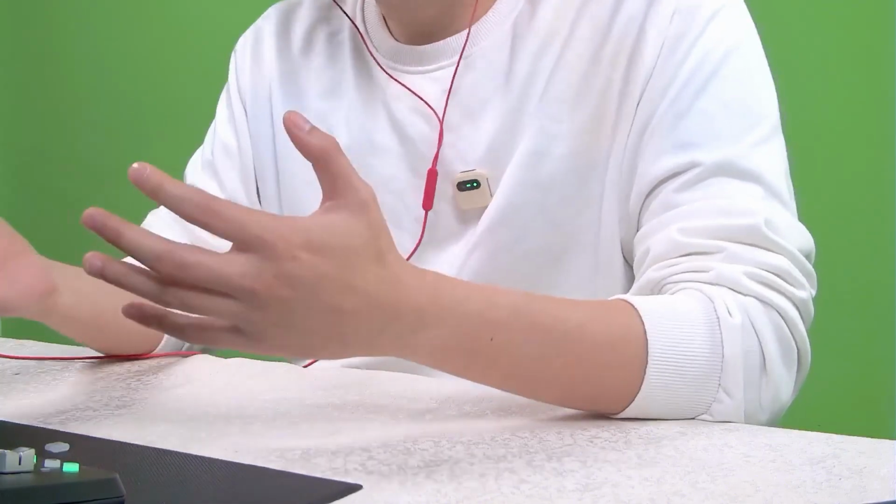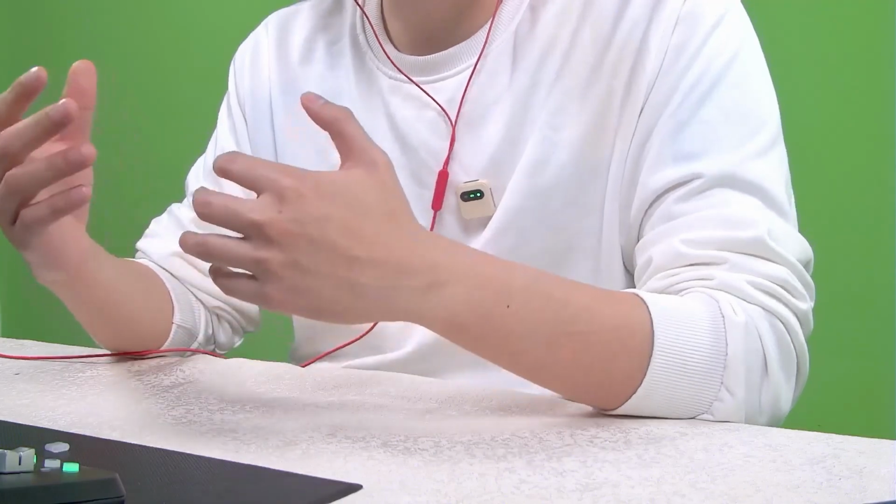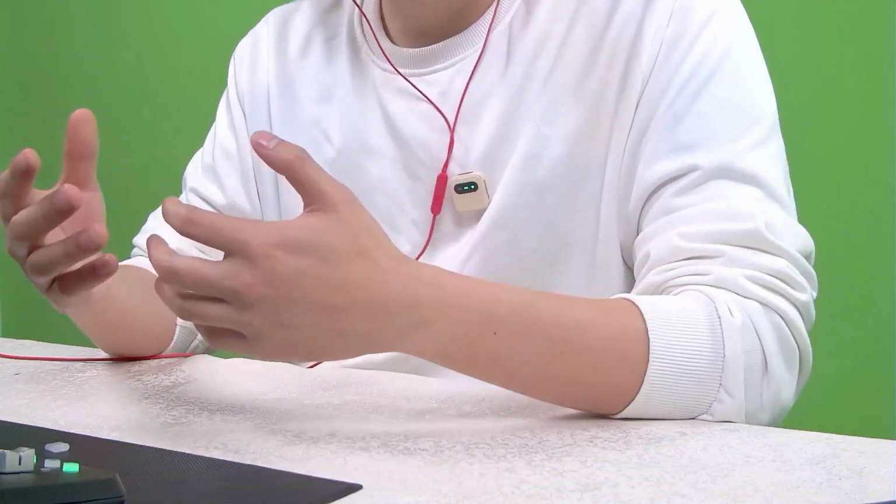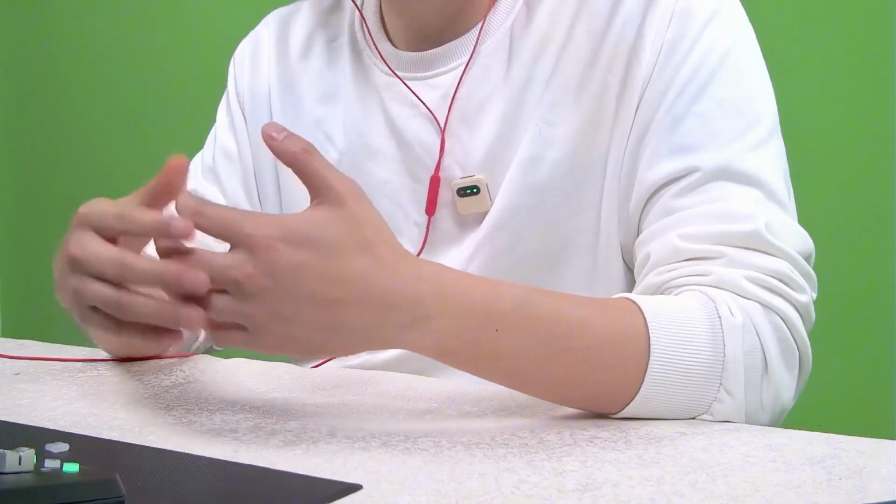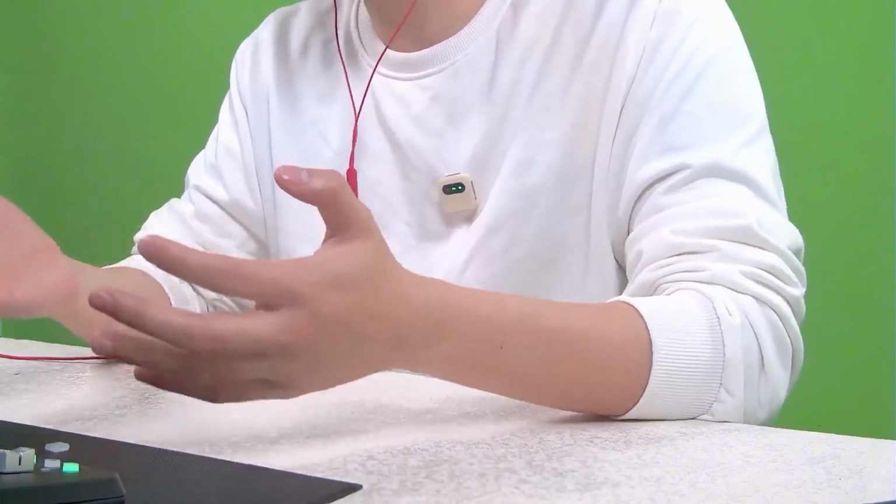The equalizer will give you full control of the overall balance of your sound, of your audios.